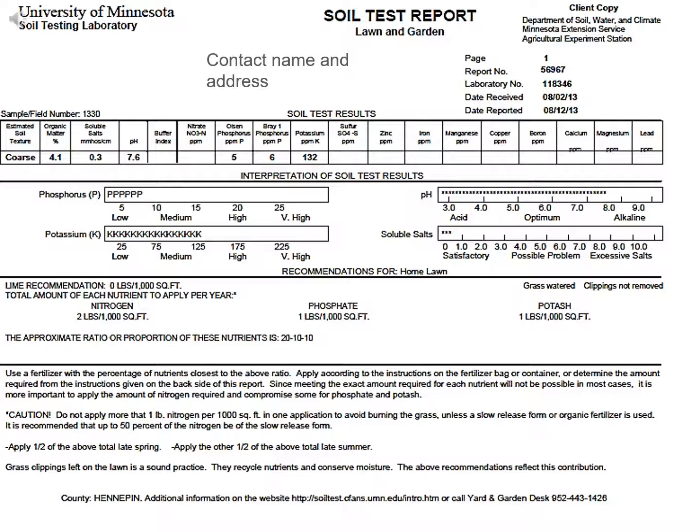In addition to the actual soil test results, many soil testing laboratories provide an interpretation and recommendation for the site based on the soil test report. In this example soil test report, phosphorus is considered to be low. As a result, the laboratory recommends 1 pound phosphate per 1,000 square feet.